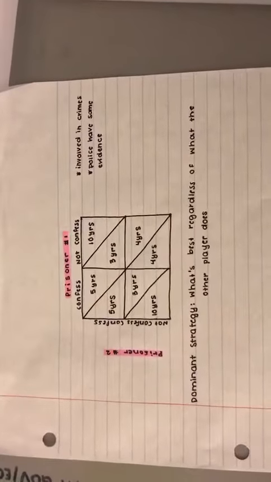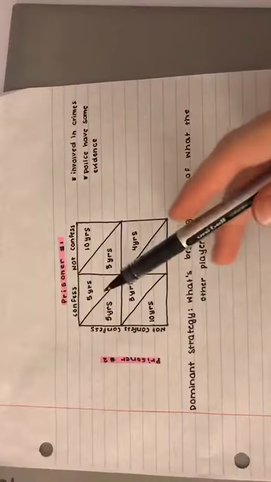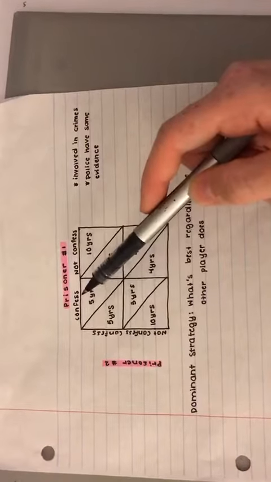Okay, so in this scenario, there are two prisoners who have just been caught for their crimes, and the police have some evidence on the crimes that they've done. Each prisoner is then put into a separate room, and they have two options, to either confess or to not confess. And the payoff, which you can see in the payoff matrix here, is that by each of them confessing, they will get 5 years in prison.